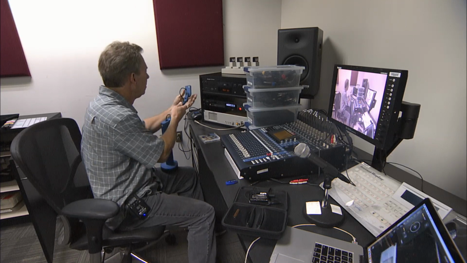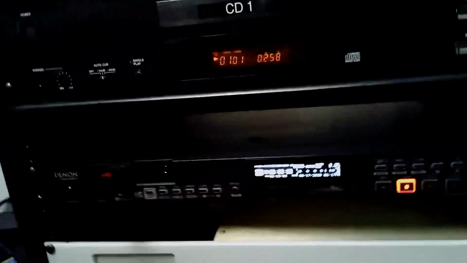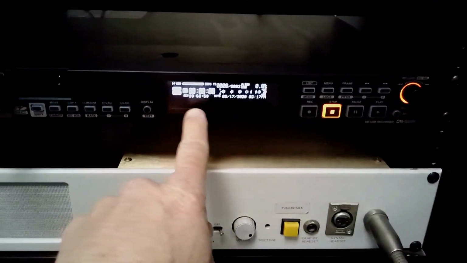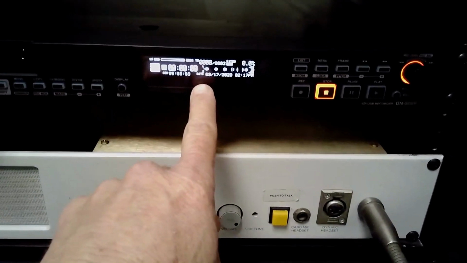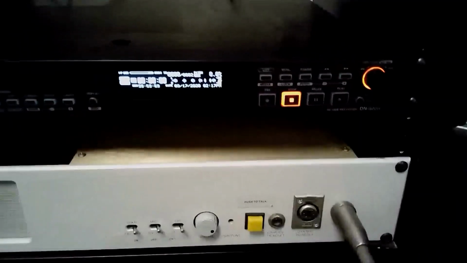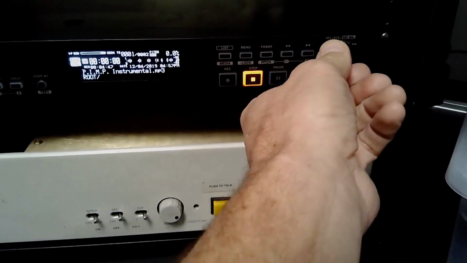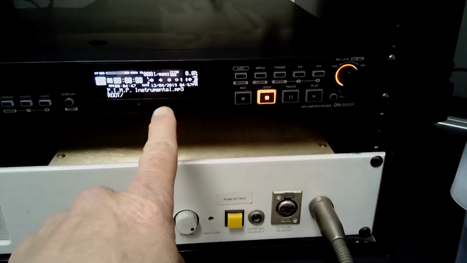Okay. So anyway, USB goes in that top slot. You see some digital display there, but no information really yet. So I'm going to go ahead and spin this knob just a little bit. When I did that, you can see Pimp Instrumental MP3 appears.